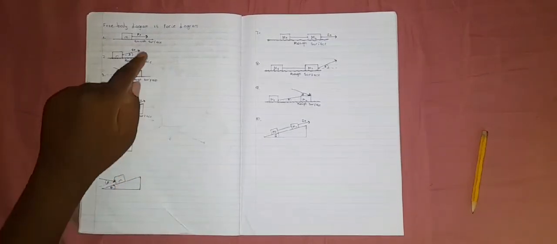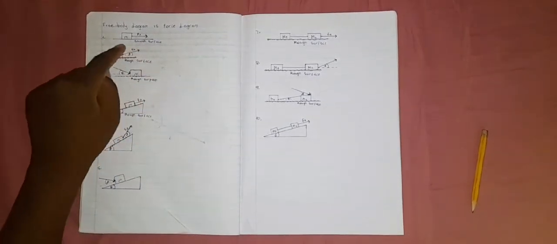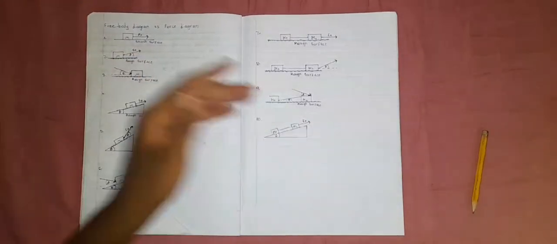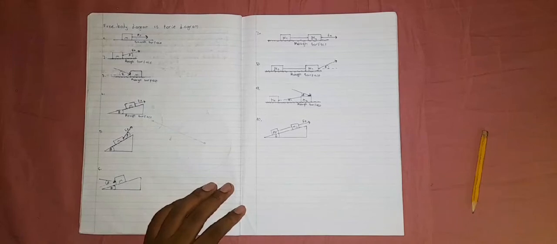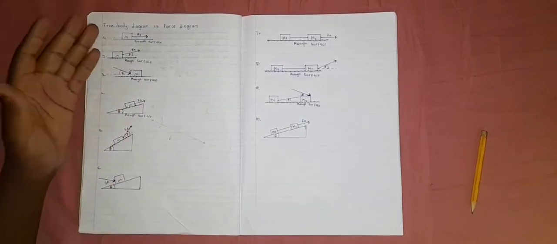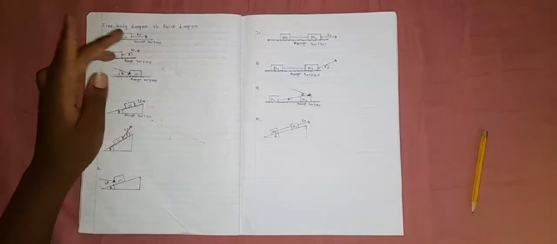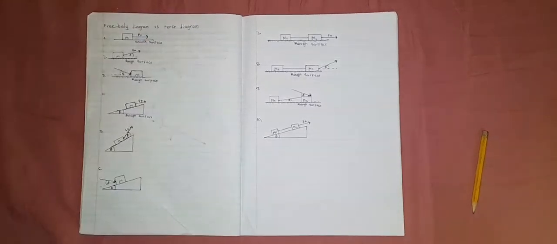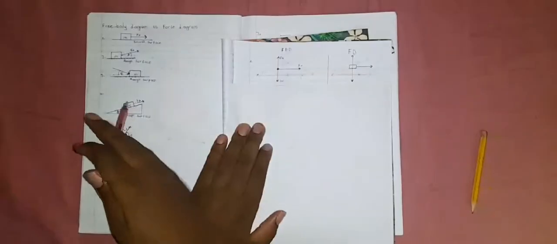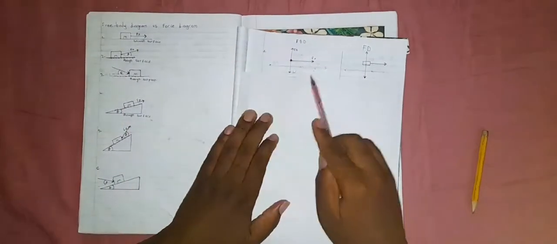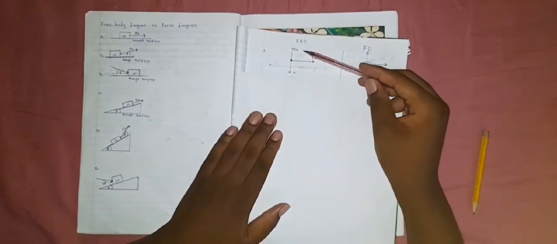There will be no force opposing the motion of this object. This object will accelerate to the right. And if they say we must draw a free body diagram and force diagram of this, how will it look? I drew it here. I hope you can see it. This is the free body diagram of this object. We have only 3 forces acting.